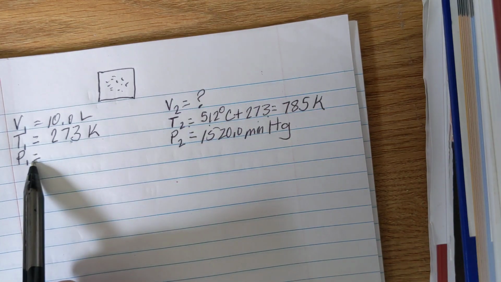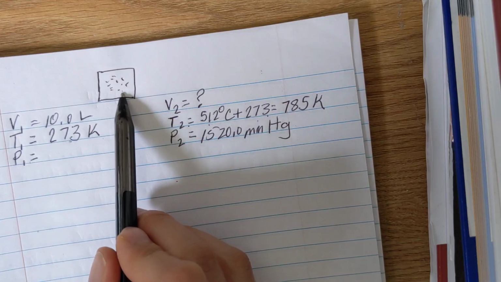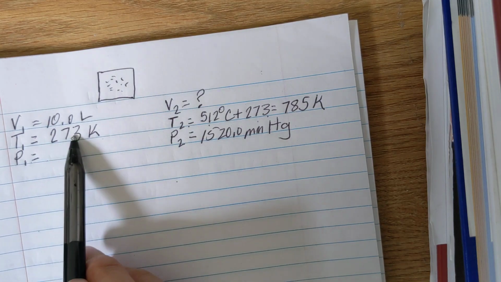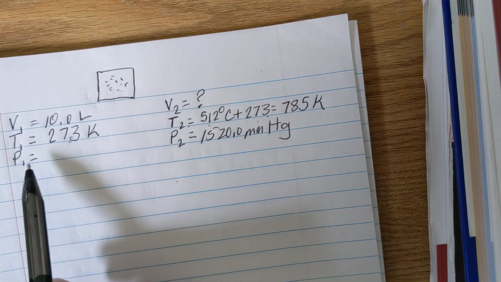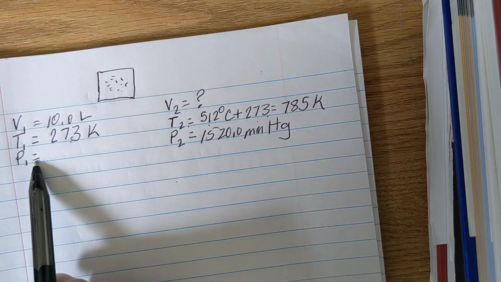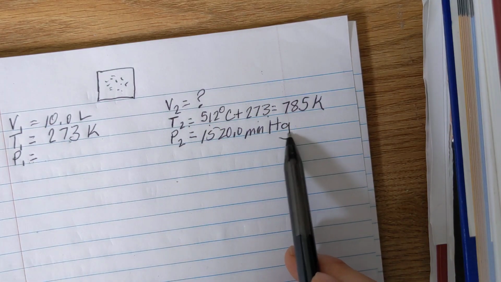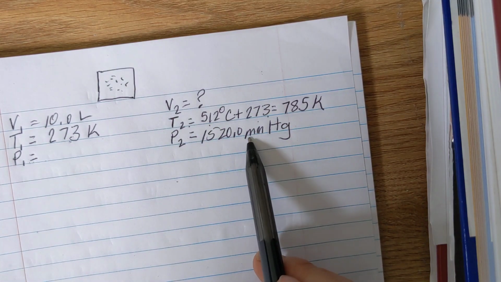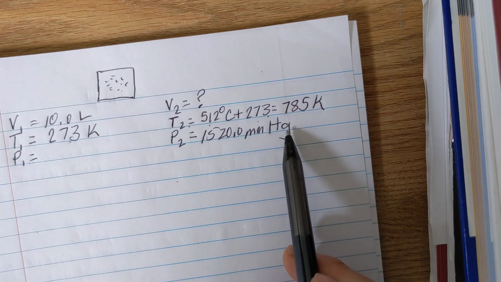Now, we've got to come back here because we're at STP when we start. So this is to start. We're at STP. So standard temperature is 273. Again, that's on page 1 of your reference guide. Your initial pressure is standard pressure. I waited because I wanted to see what units these would be in. So this is in millimeters of mercury.